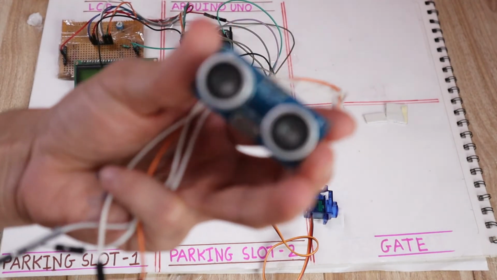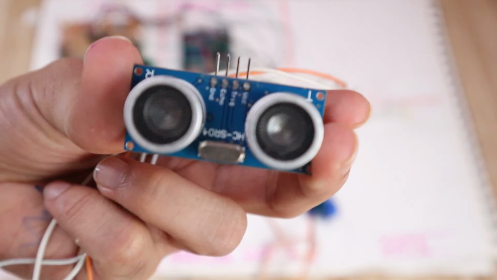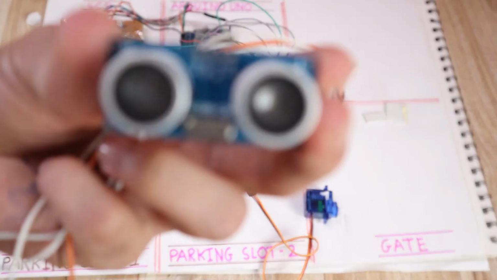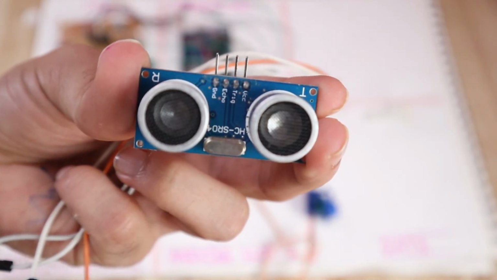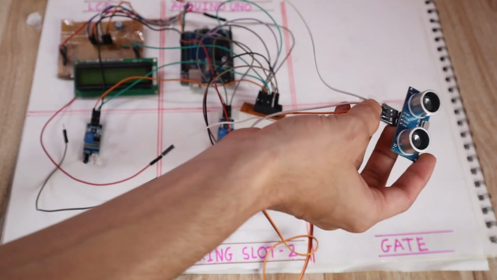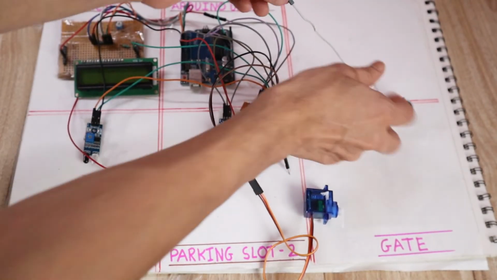Now the last part remaining is the ultrasonic sensor. You can see the ultrasonic sensor has 4 pins: VCC, ground, trigger and echo. First we connect the VCC pin to the common VCC, the same point we already used. This is my VCC pin, and it should be connected to the VCC point here.